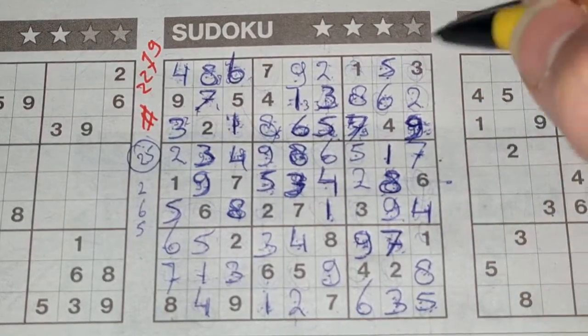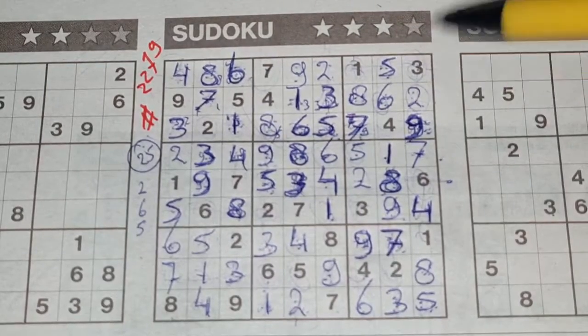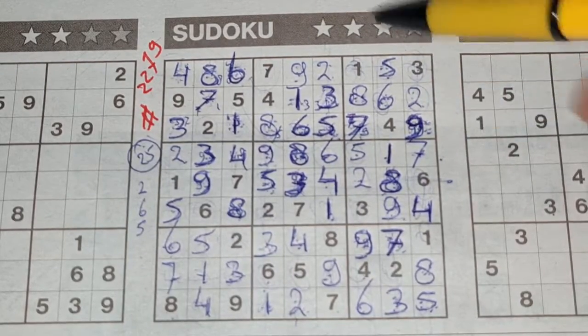Finish in 17 minutes. All right, great. 3 Stars Sudoku. I like this one.